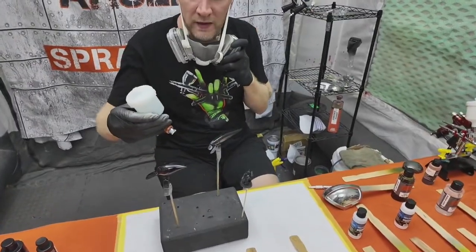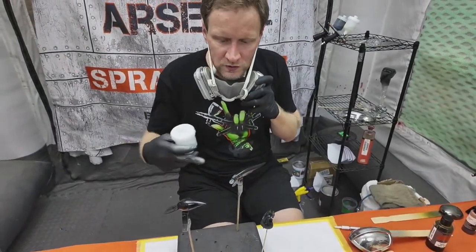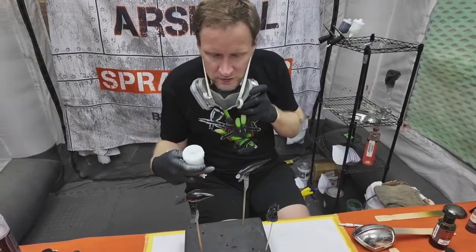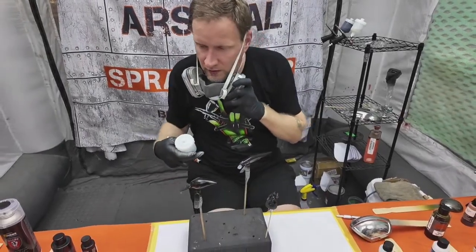Okay, I've put the chrome effects into the minigun, and now I will spray these little fishing lures as well as this little wargaming mini here.